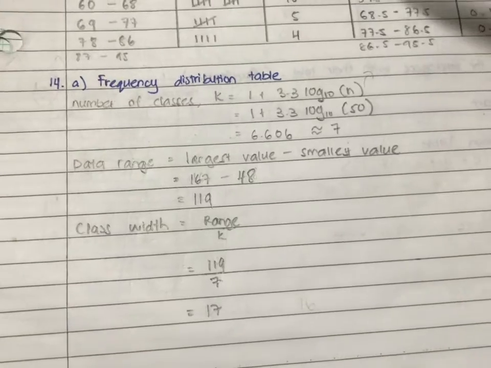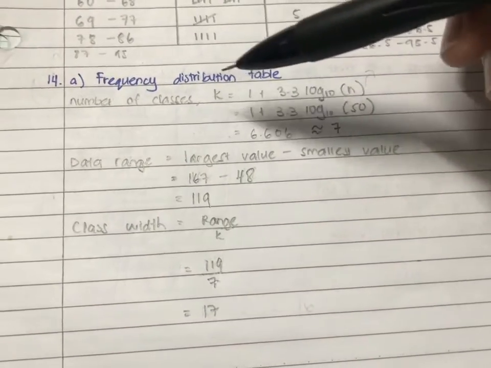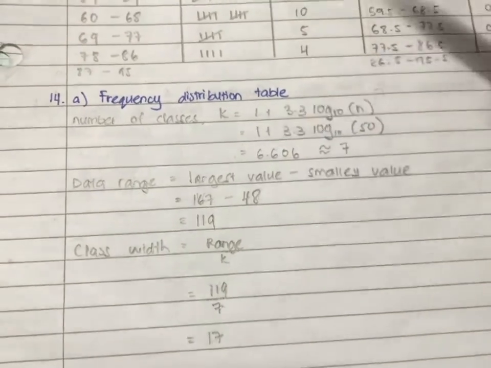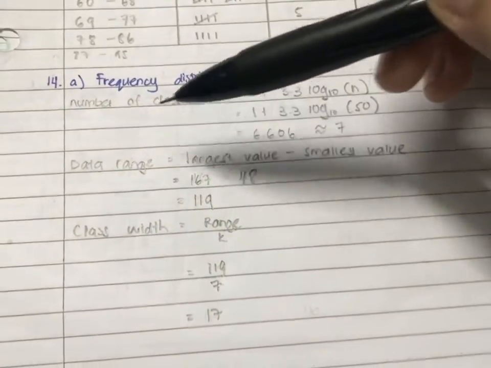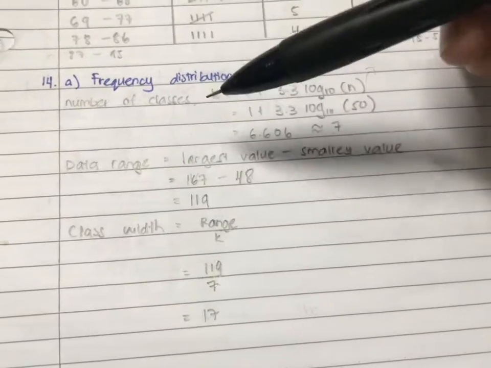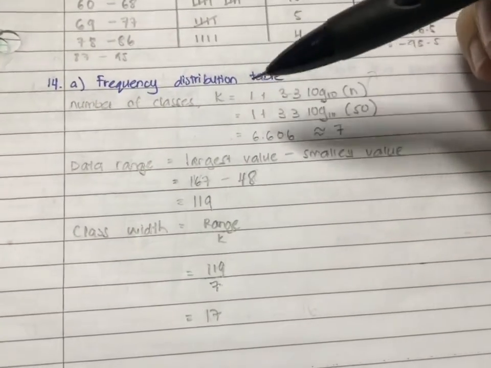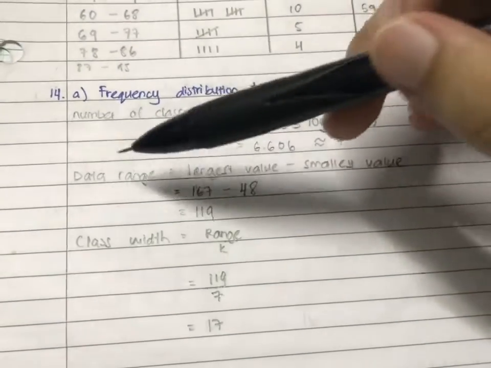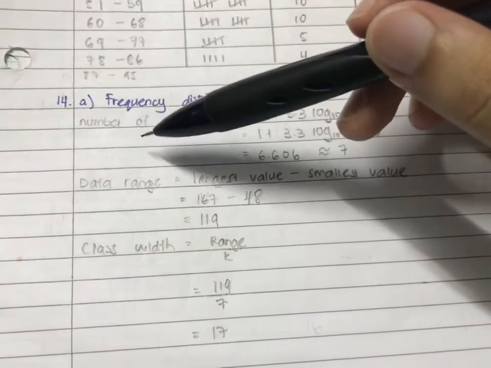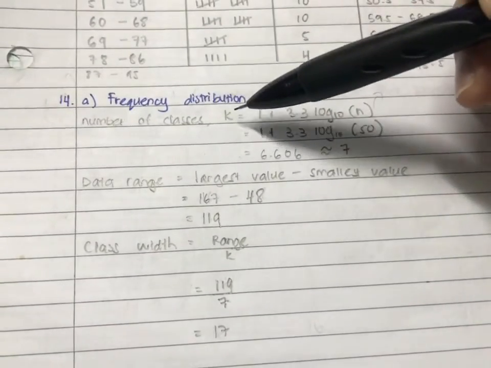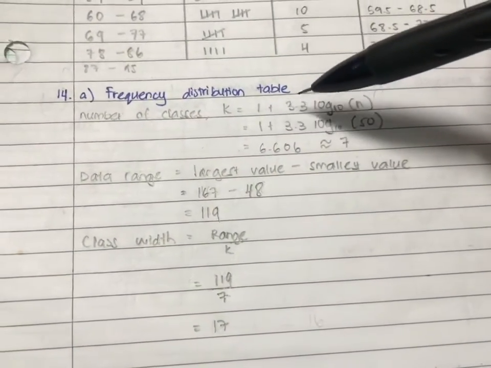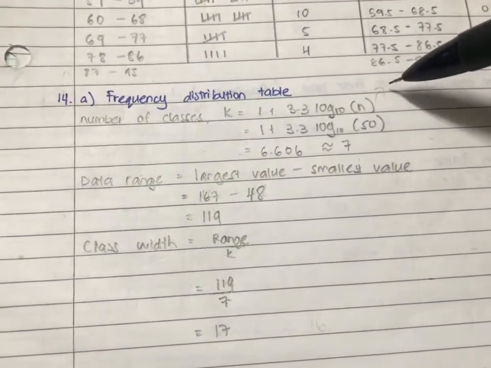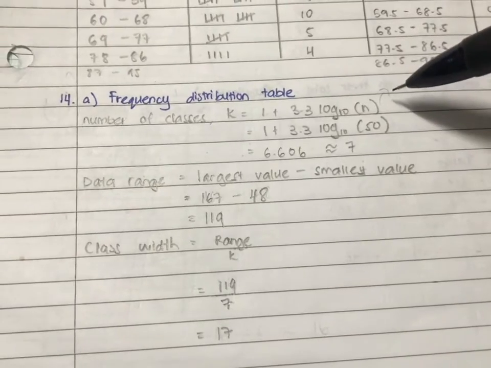But before we construct the frequency distribution table, there are three main things that we must remember, which is number of classes K, data range, and class width. These three main things have their own formula, so we must remember each of them. So we look at the first thing. The first one is number of classes, which is K, equal to 1 plus 3.3 log n base 10. N represents how many data they given in the question.